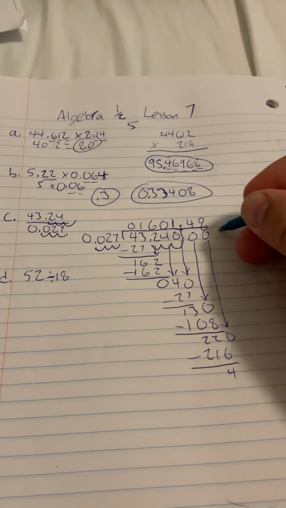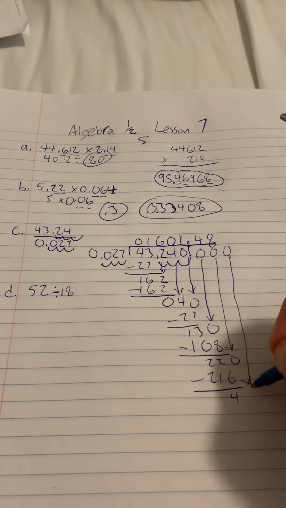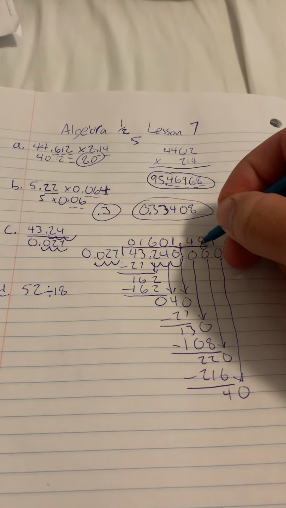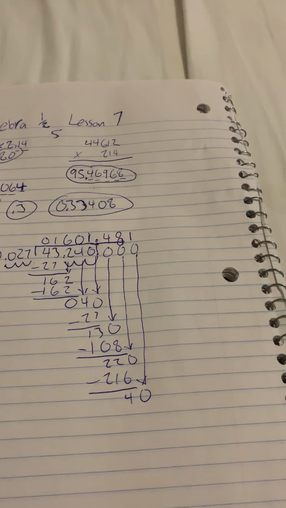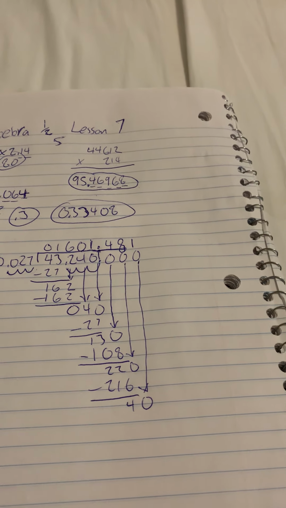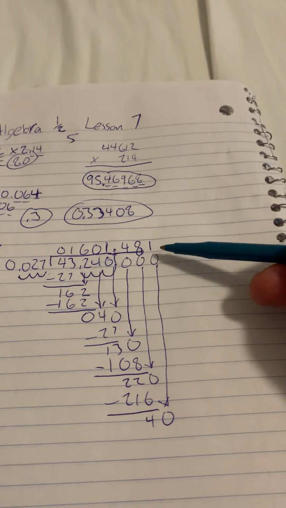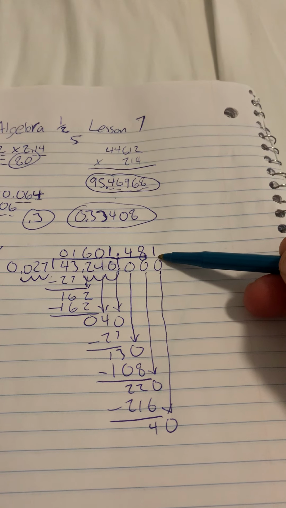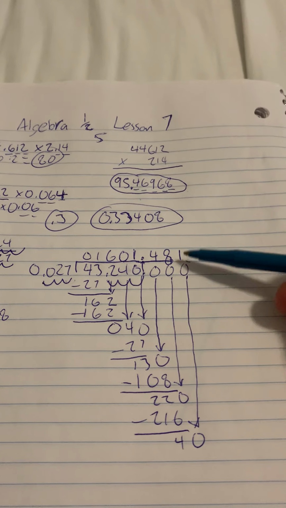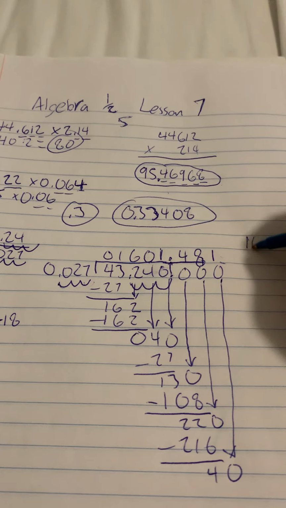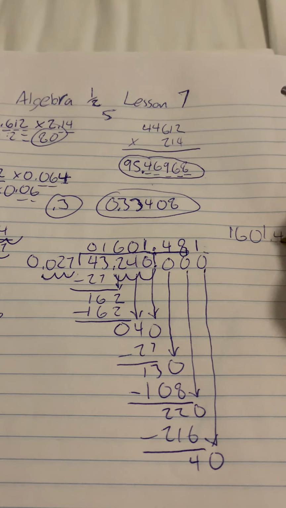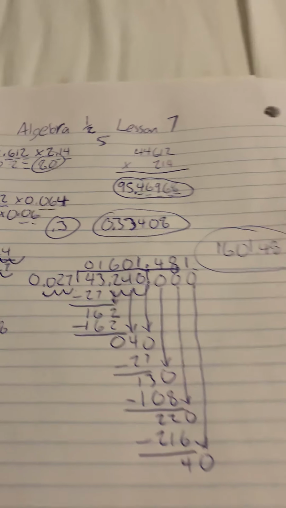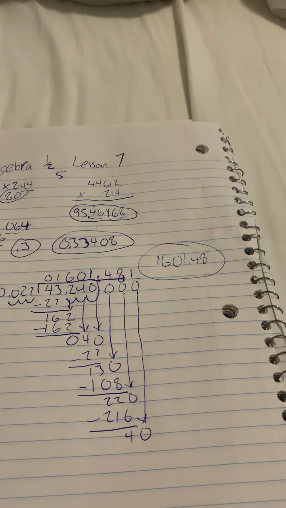Again, I'm not expecting you to do this mentally. I'm just doing this for time's sake. Bring the 0 down. Okay, so I have to go to 3 decimal places for my answer because it says to round to 2 decimal places. Well, I have to see what that 3rd decimal place is to see if I'm going to round up or down. Since it's a 1, I know I'm rounding down. My answer is 1,601 and 48 hundredths. All right, good.